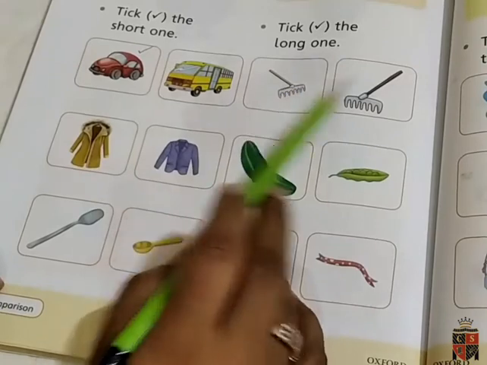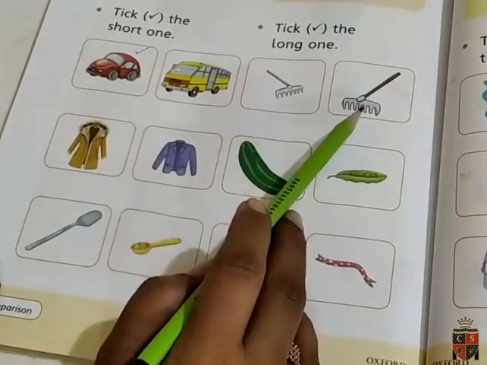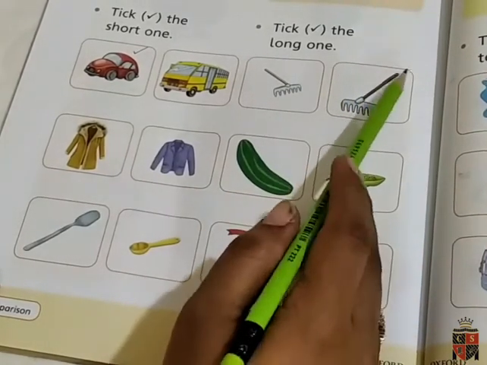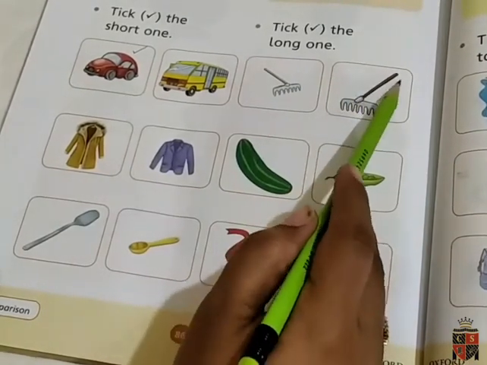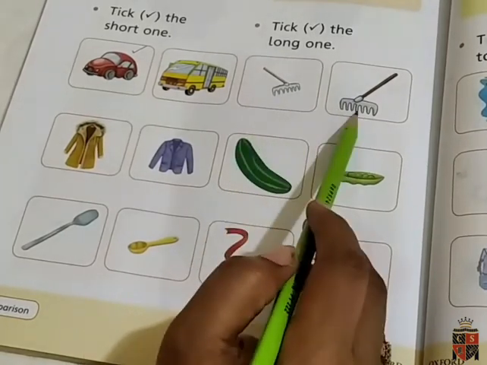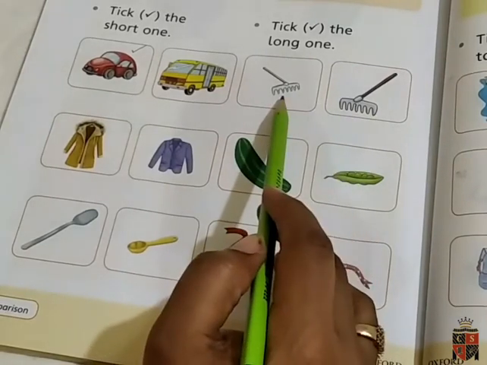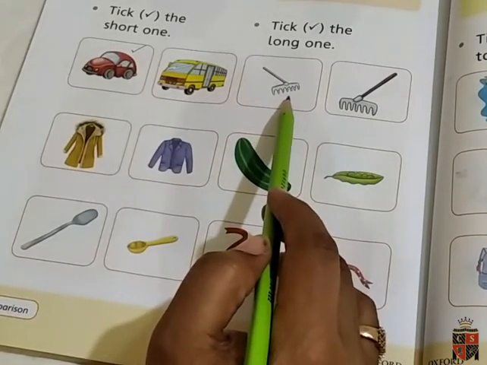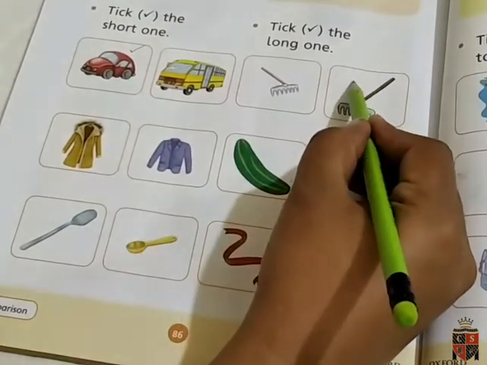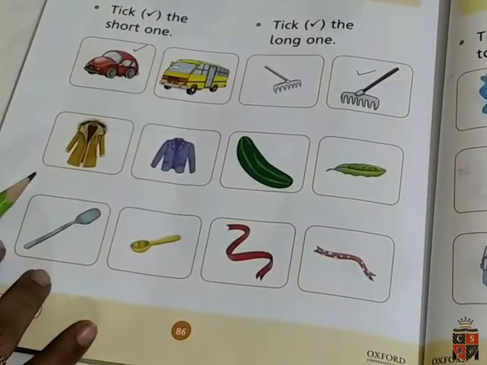Look at the sizes and compare both of them. Yes, it looks like a long scrapper. It's a long scrapper and it's a short scrapper. So here we take the long one like this.